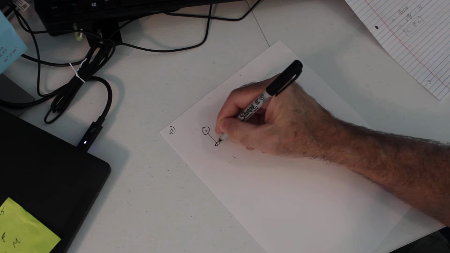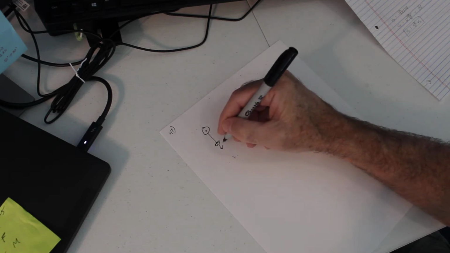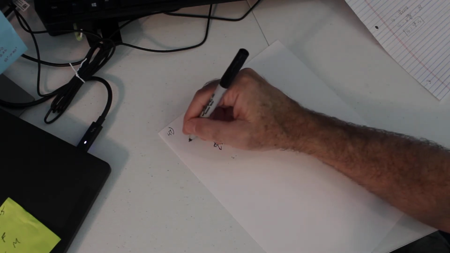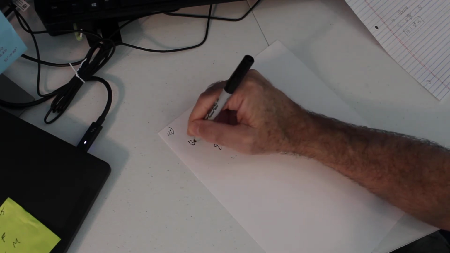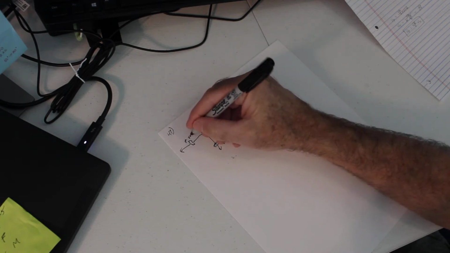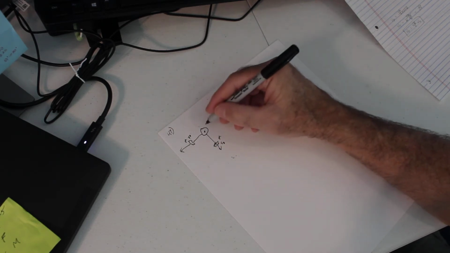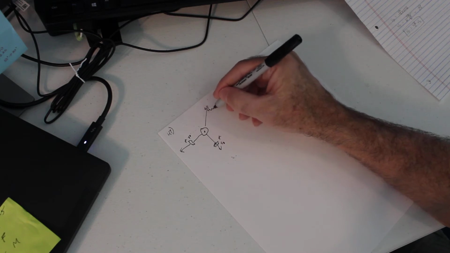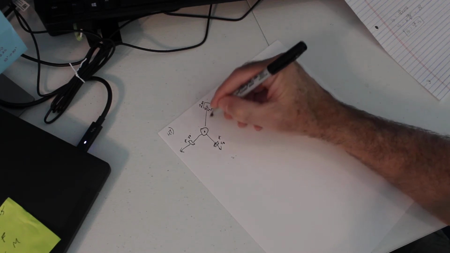One piece here goes south with a velocity of v0 and it has a mass of m. Another piece over here goes west with a mass of m and the same velocity. And then there's a third piece that flies off over here with a mass of 2m.